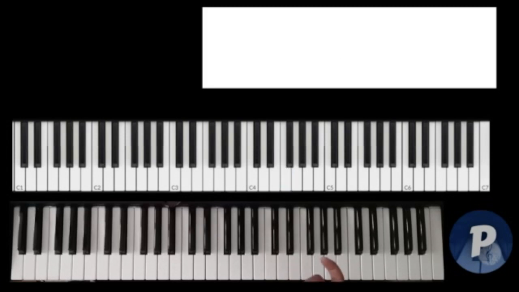So our F major scale is F, tone to G, tone to A, semitone to B flat, tone to C, tone to D, tone to E, and semitone to F. And that is the F major scale.